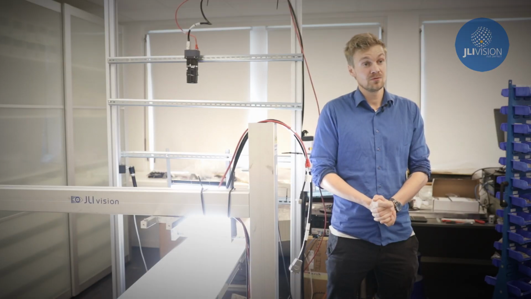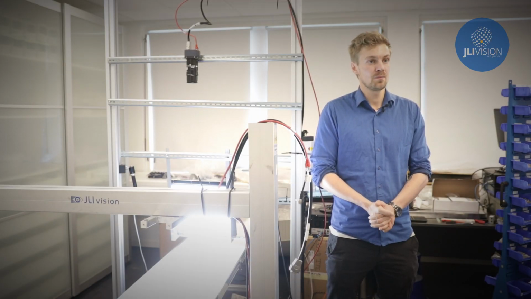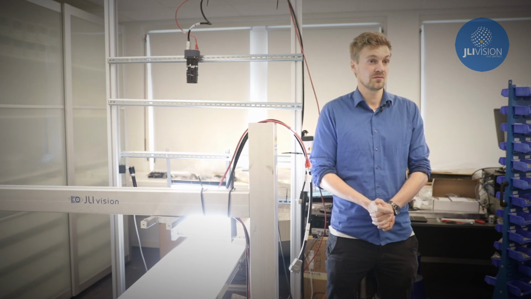This way, we are able to solve a seemingly very hard problem by taking a very big image, even though we have very limited space available for our computer vision system.